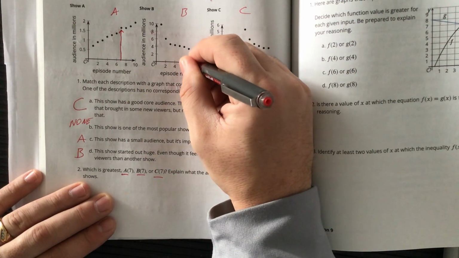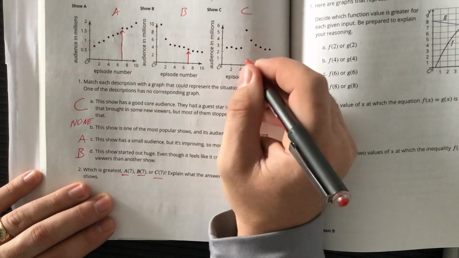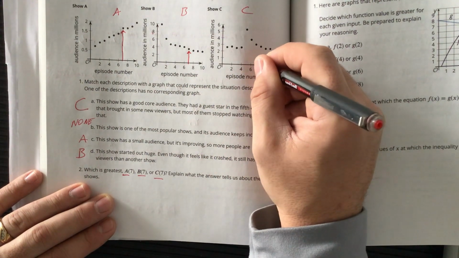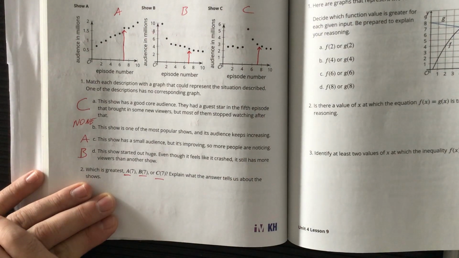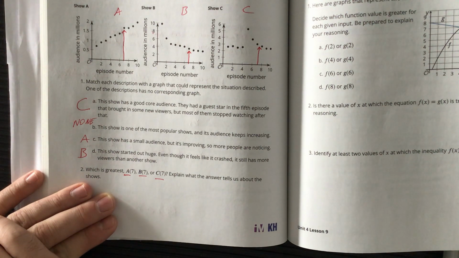No, it's B. 7 would be about there. Still think B? Yes, because it's in millions. Yeah, so it's not necessarily the highest, right?